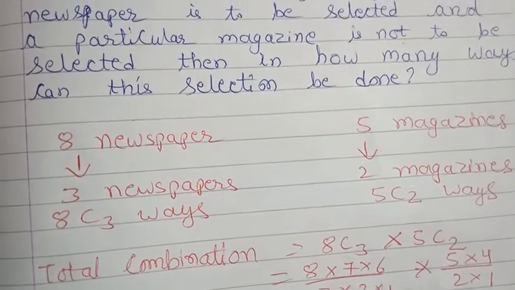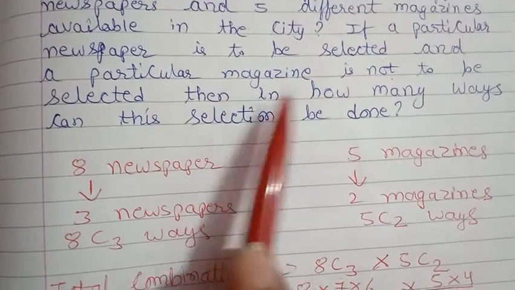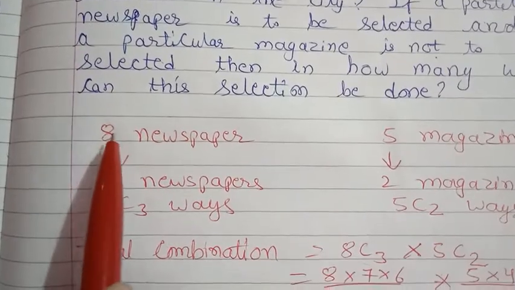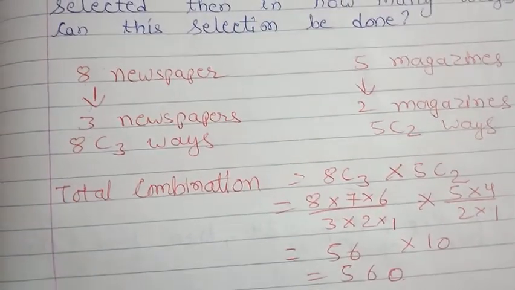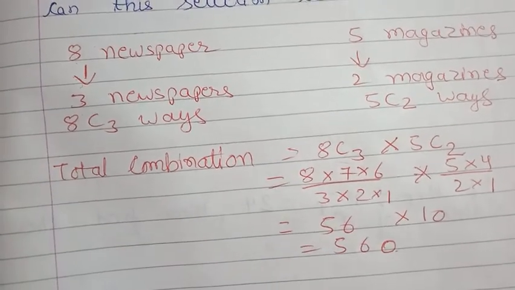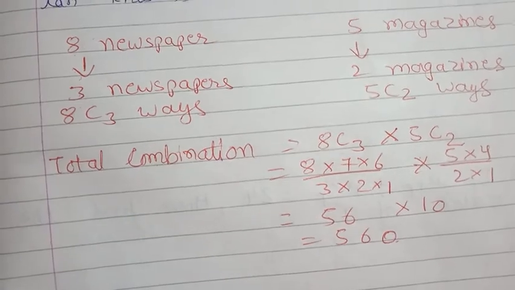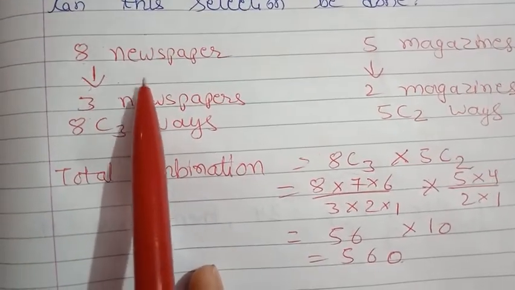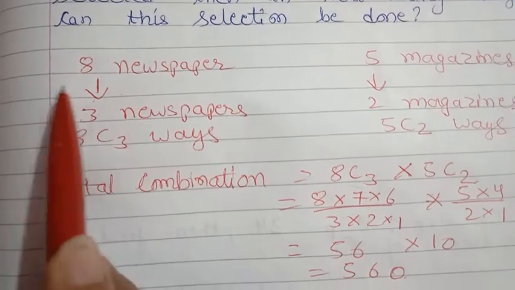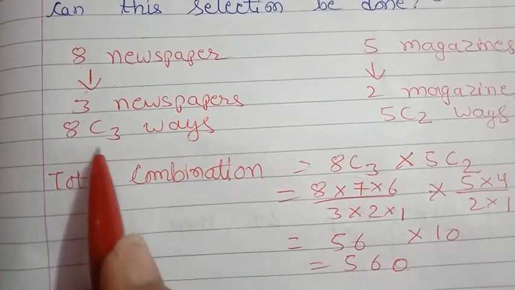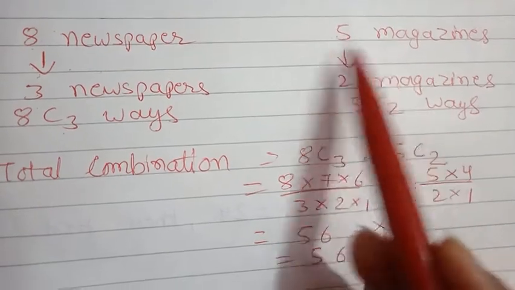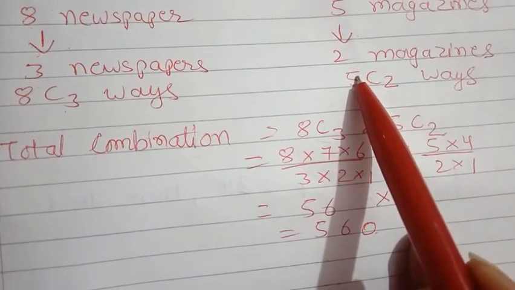Now the condition which they have given, that if a particular newspaper is to be selected, that is, that newspaper has to be selected, and a particular magazine is not to be selected. So if a particular newspaper is selected, from this one newspaper it has to be selected, so one we will remove. From the remaining 7 newspapers we will select now 2 newspapers, right? So 2 newspapers out of the remaining 7 can be selected in 7C2 ways, and a particular magazine is not to be selected. So now we are having 4 magazines, 5 minus 1. So from the remaining 4 magazines we can select 2 magazines.